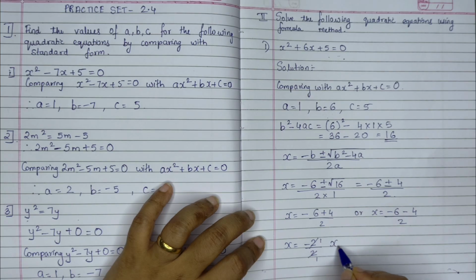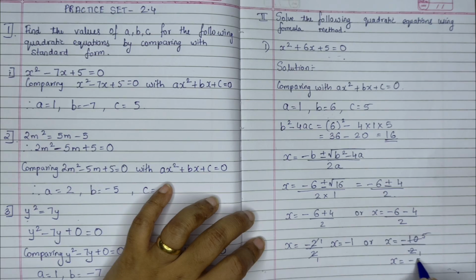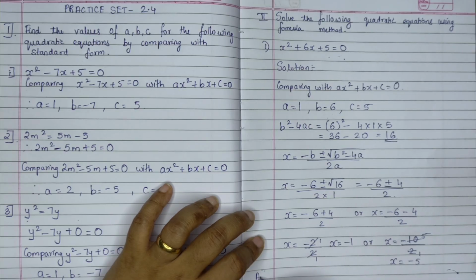X is equal to minus 1. Or x is equal to, again 2 common, here minus into minus is plus. So 6 plus 4, 10. Also sign of the greater number. 2 5s are 10. So here we got x is equal to minus 5. Okay, minus 1 and minus 5. So we can write the answer.